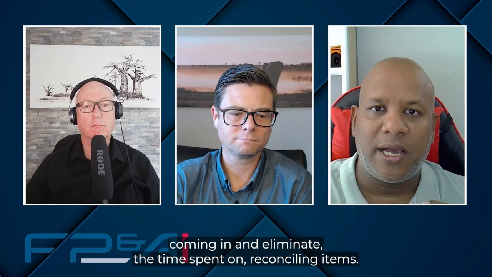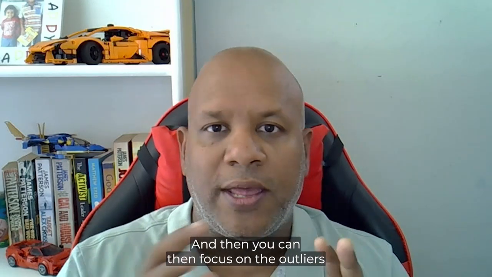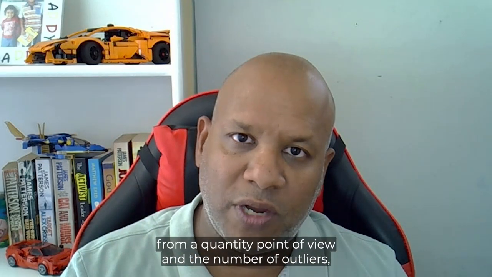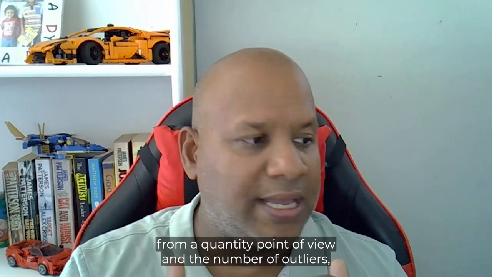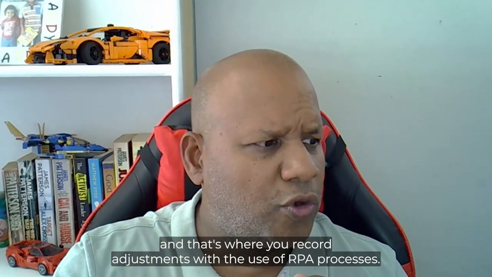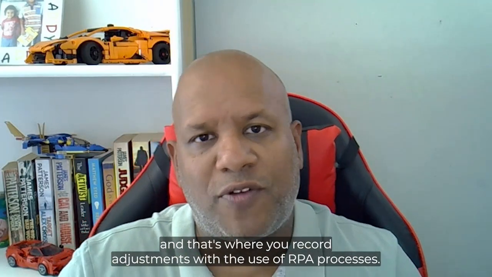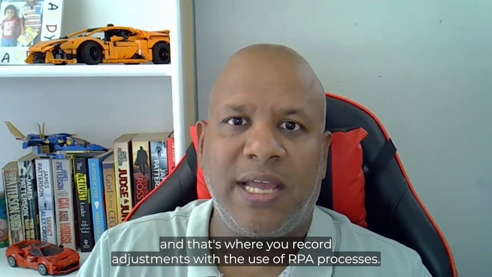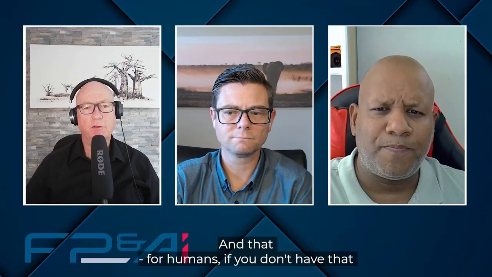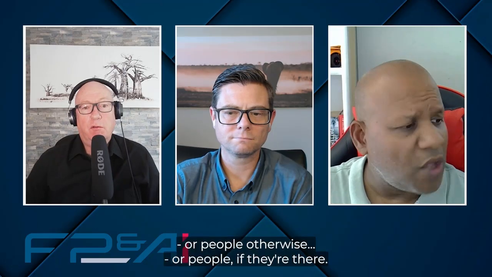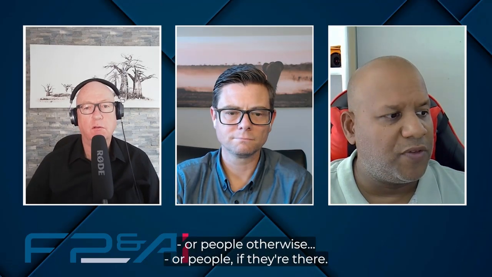We've seen that, for example, with Profix, where it can auto-match data coming in and eliminate the time spent on reconciling items. And then you can focus on the outliers from a quantity point of view and the number of outliers. And that's where you record adjustments with the use of RPA processes. Or humans, if you don't have that. Or people. Otherwise, it's people.